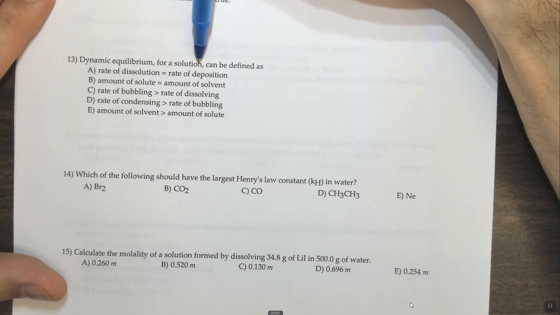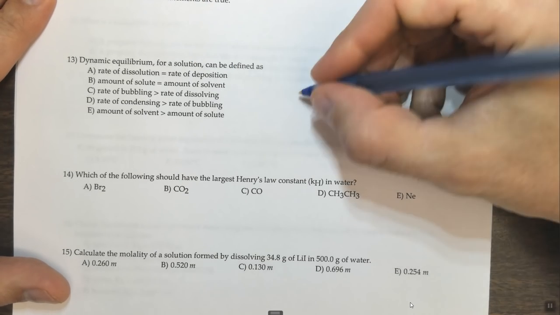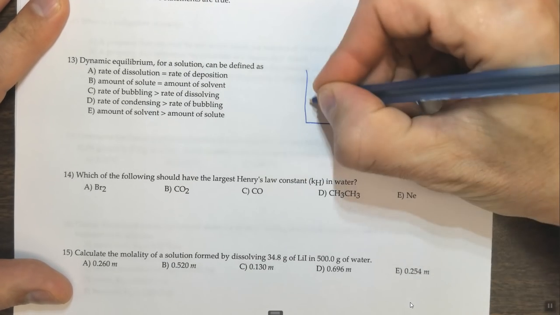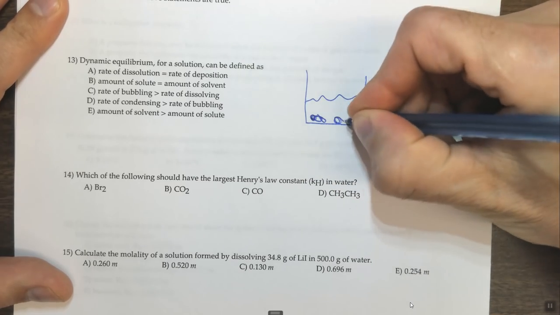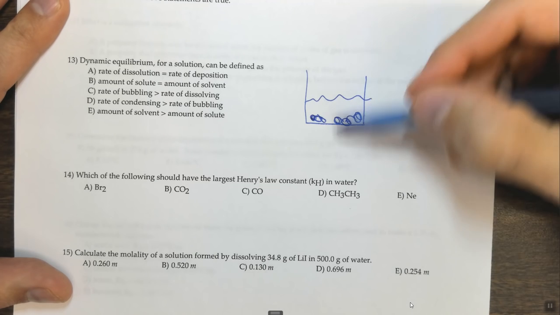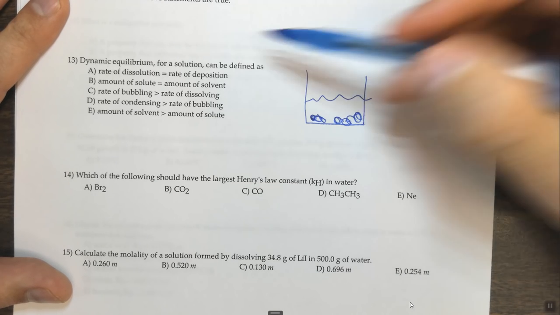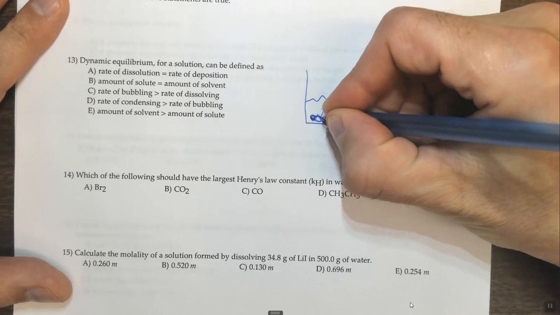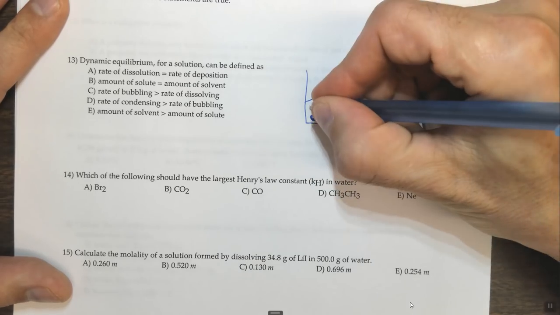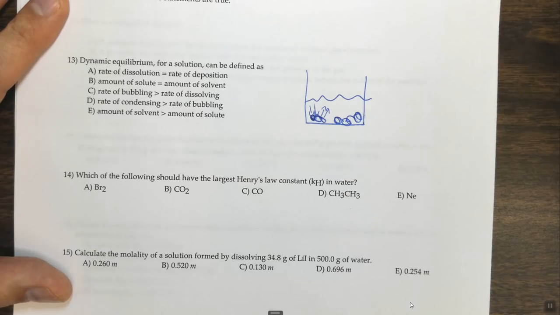Dynamic equilibrium for a solution can be defined as, so essentially if we have a beaker containing some liquid and it has solute, in this case whatever the solute is, dissolved in it, what's going on at equilibrium? Well, what's happening is some of this solute is dissolving while other solute is depositing.